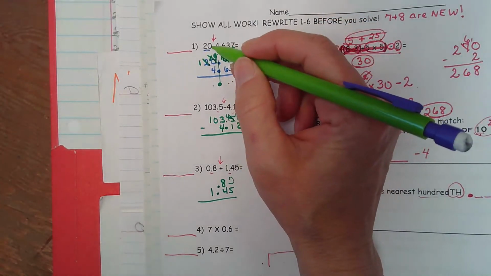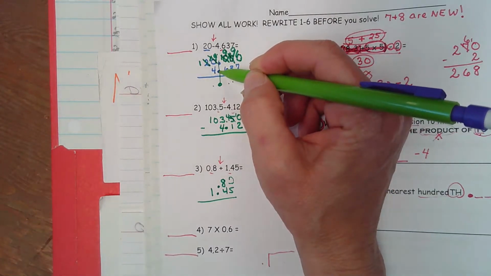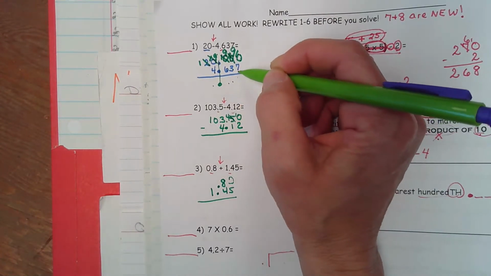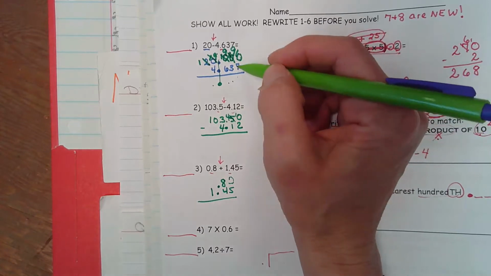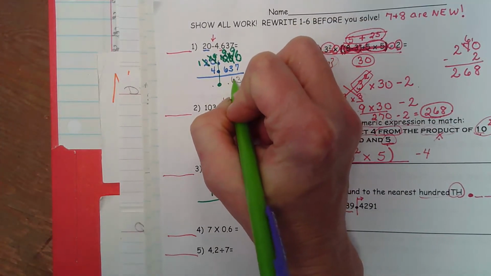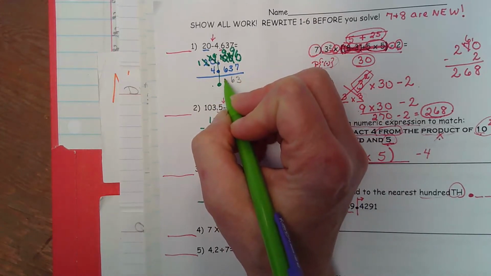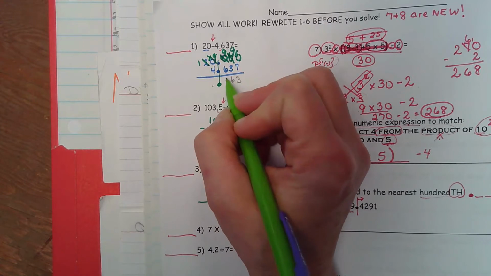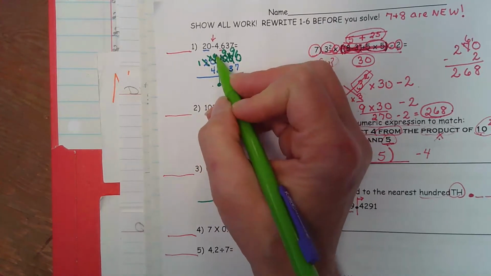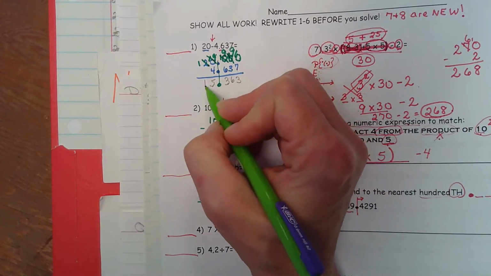I had this set up. The decimal in 20 is right here, lined up with the decimal in 4.637, 4 and 637 thousandths. 10 take away 7, because I had to borrow, was 3. 9 take away 3 was 6. 9 take away 6 is 3. I'd better slow down and think a little bit more, huh? 9 take away 4 is 5. 1 take away nothing is 1.